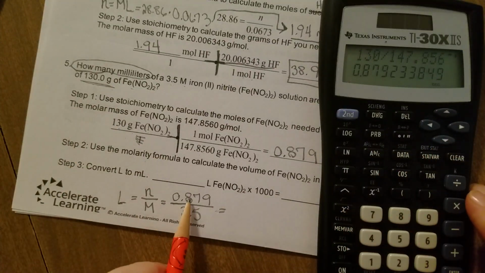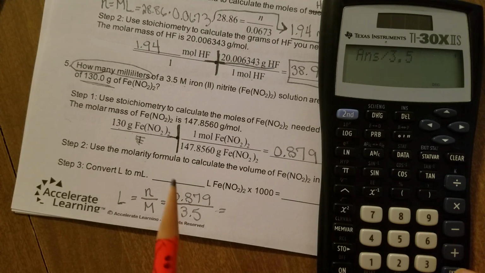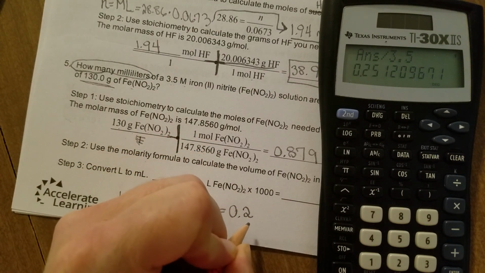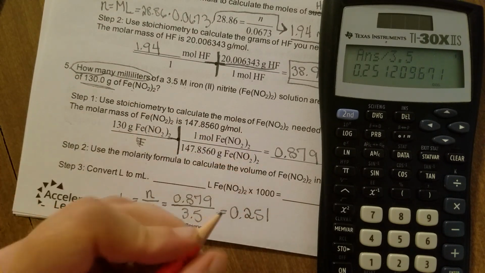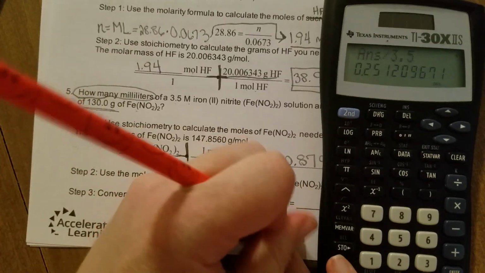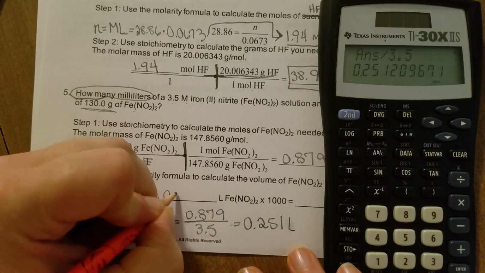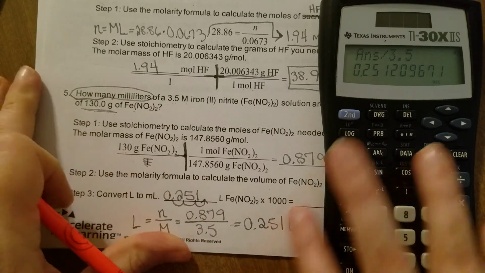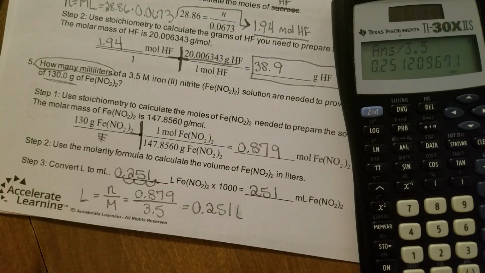That first number is already in the calculator, so I can just hit divided by 3.5 equals 0.251 liters. We need to bring this decimal over 3 places to turn that into milliliters. So this is 251 milliliters of iron 2 nitrate.